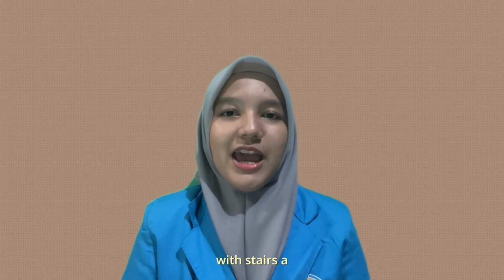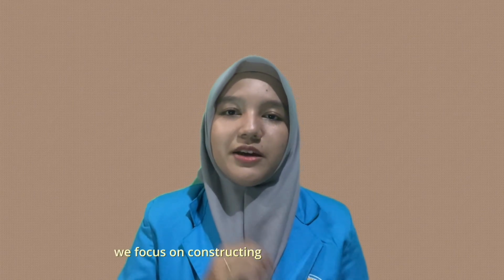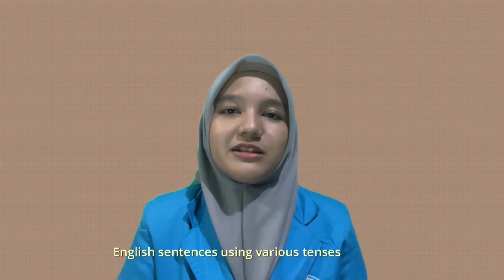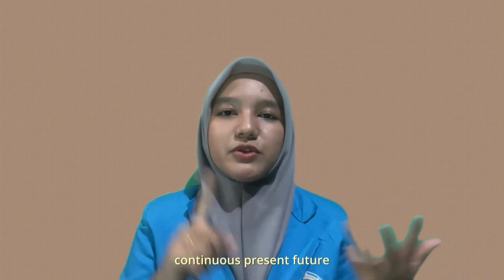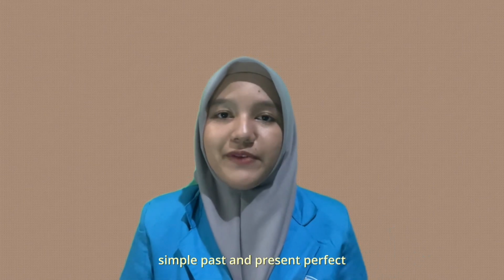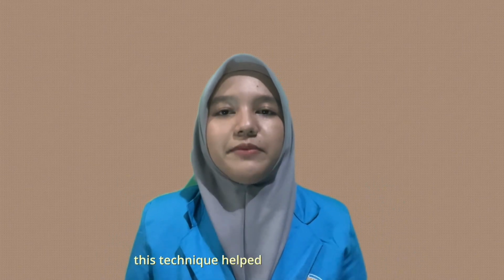With stairs A, we focus on constructing complete English sentences using various tenses such as simple present, present continuous, present future, simple past, and present perfect. This technique helped us learn the exact placement of subjects, verbs, objects, and additional information like adverbs of time and place.